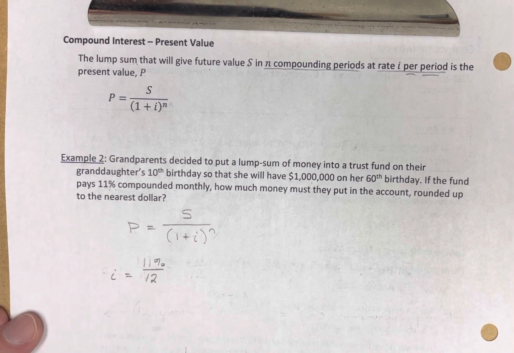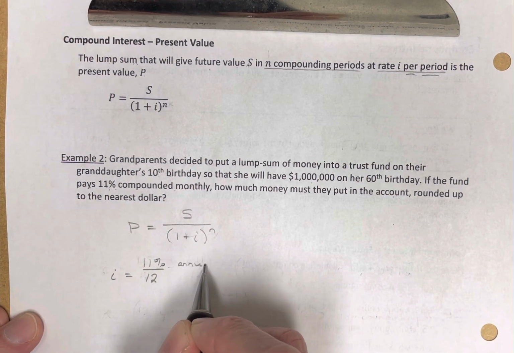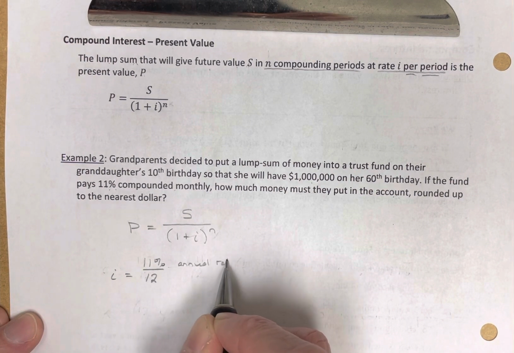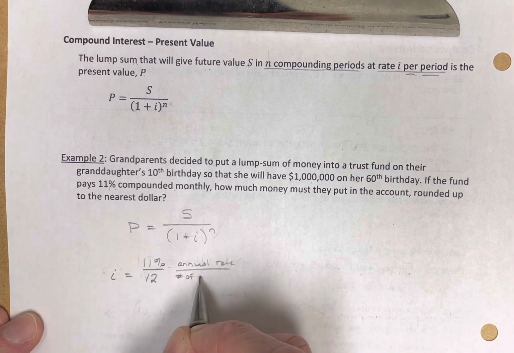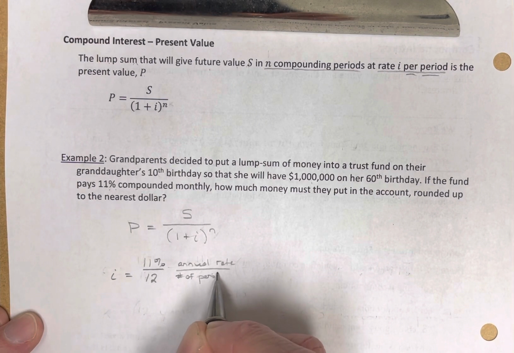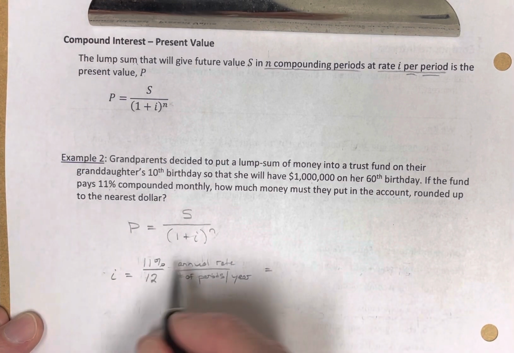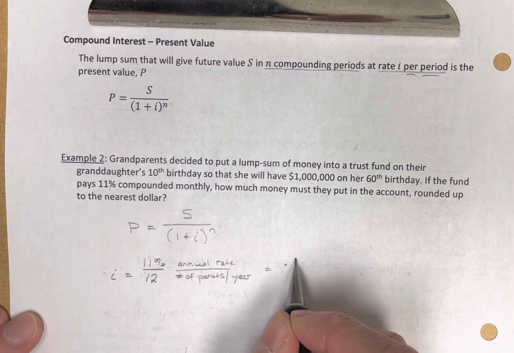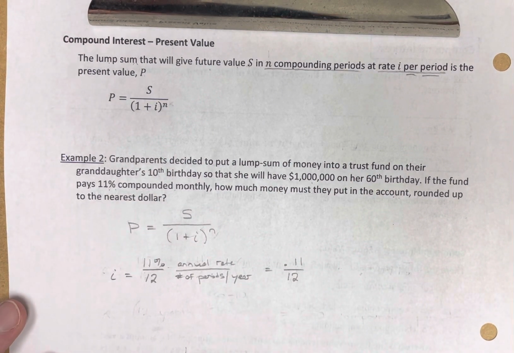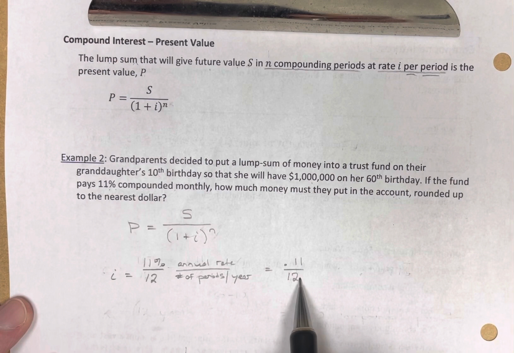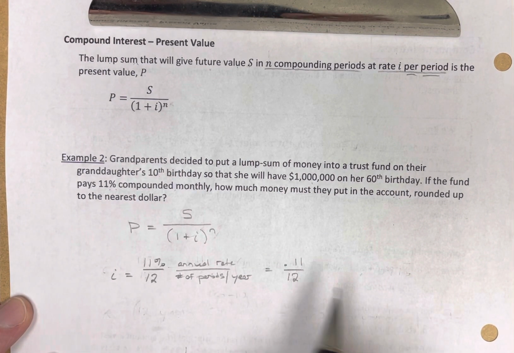So the rate per period is the annual rate divided by the number of periods per year. I'm going to write this in decimal form, 0.11 divided by 12. I'm going to leave that number just like this and put it into my formula for I, because this is the exact value.